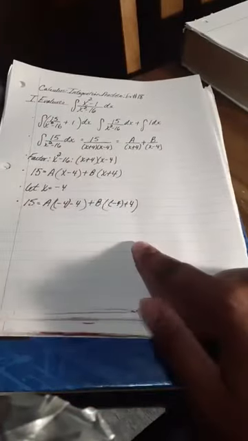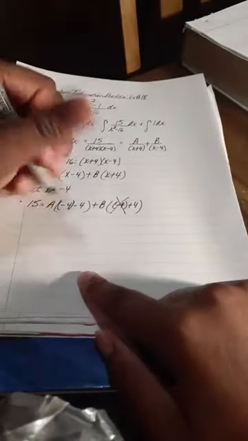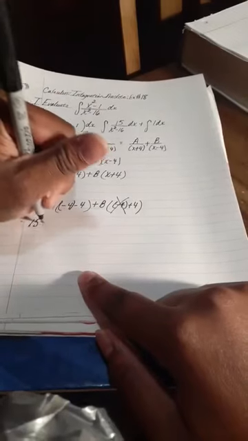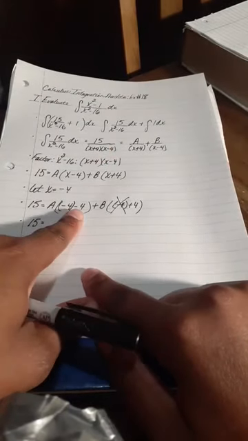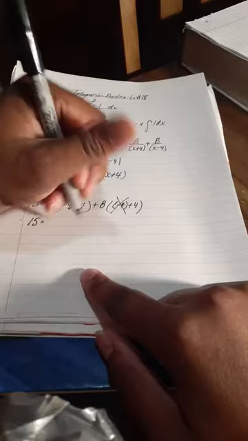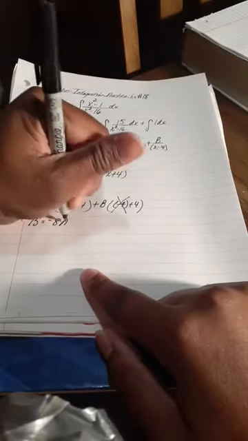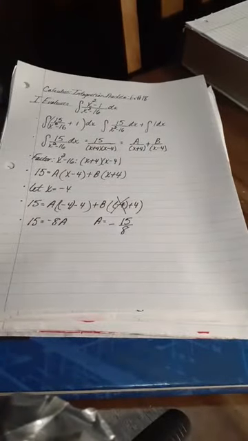And we simply do our arithmetic. So we know that negative 4 plus 4 is 0. So B goes away. And now I'm simply left with 15 is equal to negative 4 minus 4, which is negative 8, multiplied by A. Then we solve for A, so here A is going to be negative 15 over 8. So that's the value of A there.